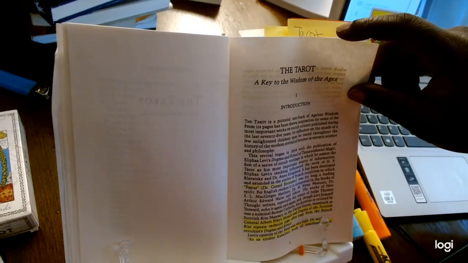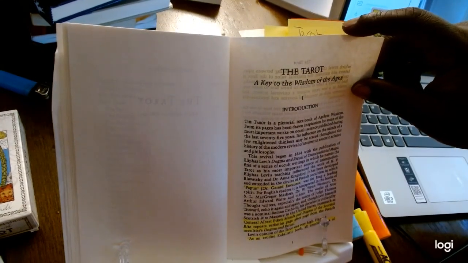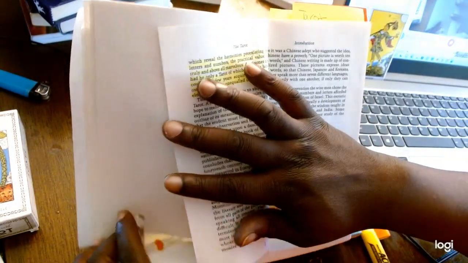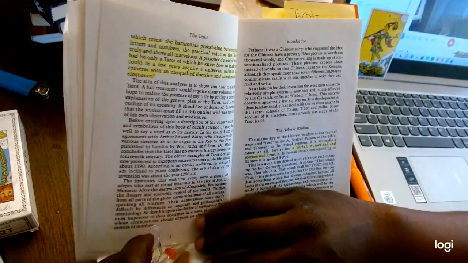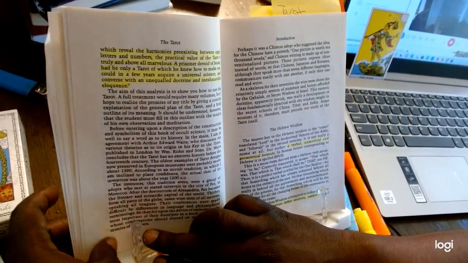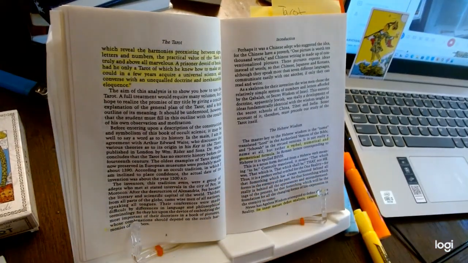Levi's opinion of the Tarot was very high. He said, as an erudite Kabbalistic book, all combinations of which reveal the harmonies pre-existing between signs, letters, and numbers. The practical value of the Tarot is truly and above all marvelous. A prisoner devoid of books, had he only a tarot of which he knew how to make use, could in a few years acquire a universal science and converse with an unequaled doctrine and inexhaustible eloquence.